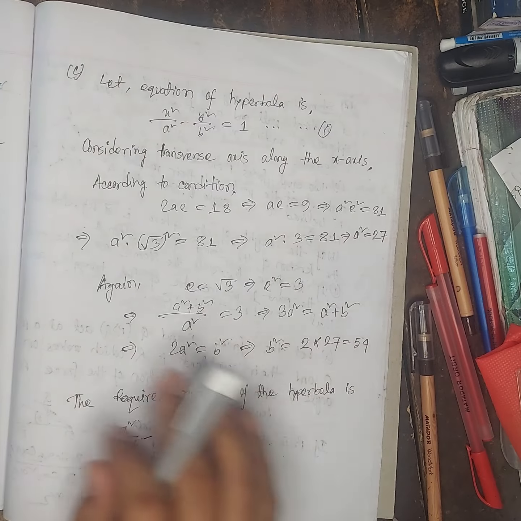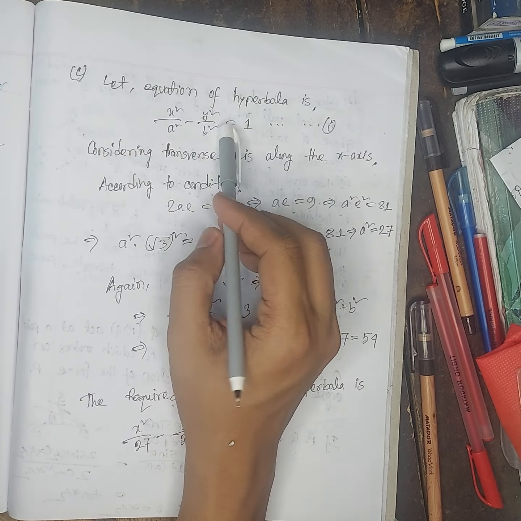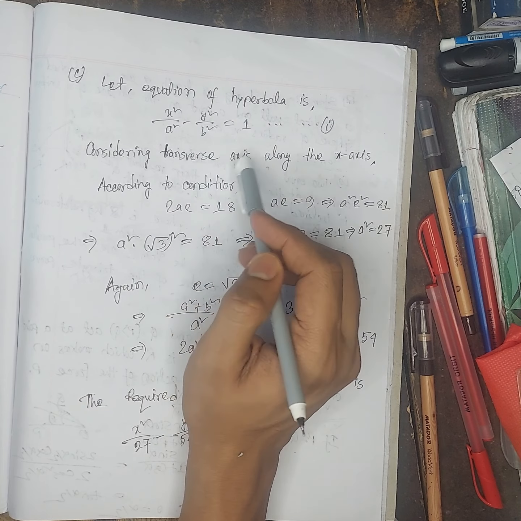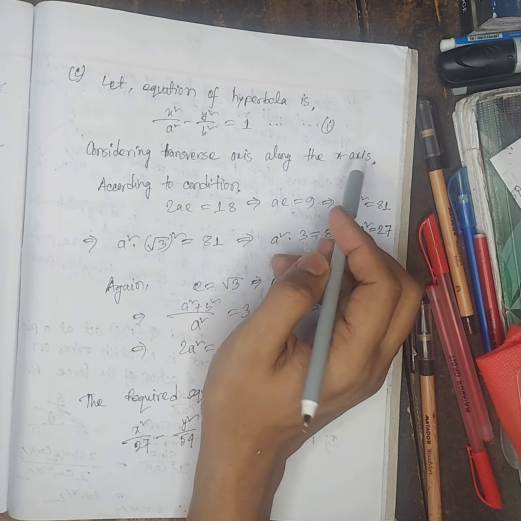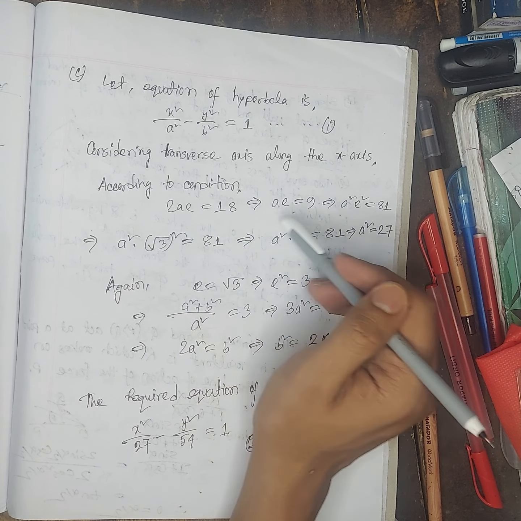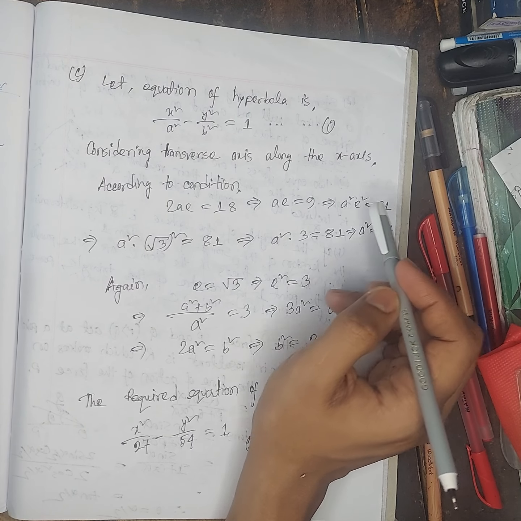In part C, we have to find the equation of the hyperbola. We have to assume the equation first, then considering the transverse axis along the x-axis, according to the condition 2a is equal to 18, so a is equal to 9, a square is equal to 81.